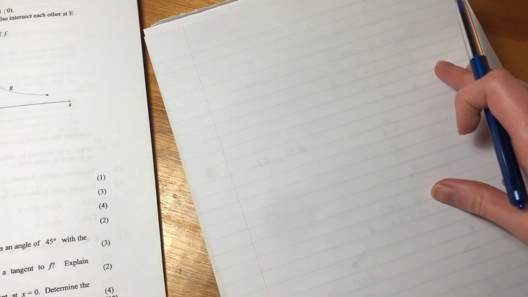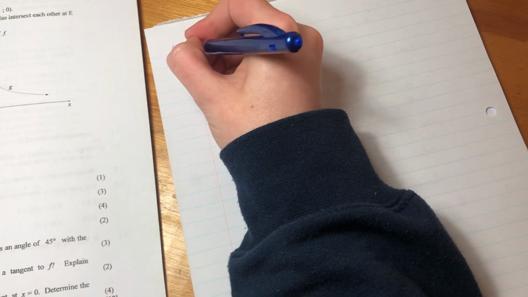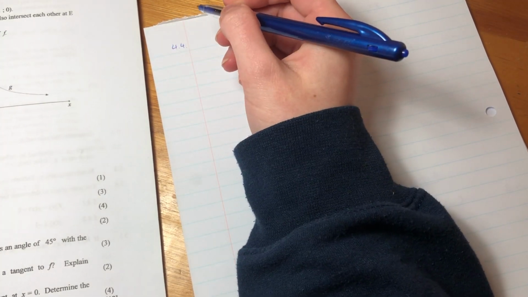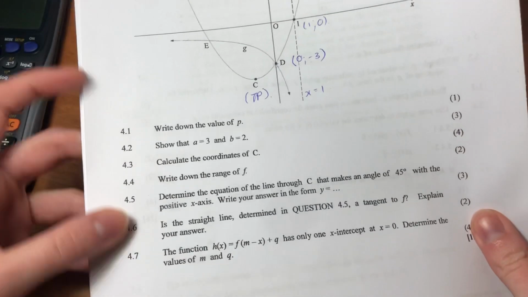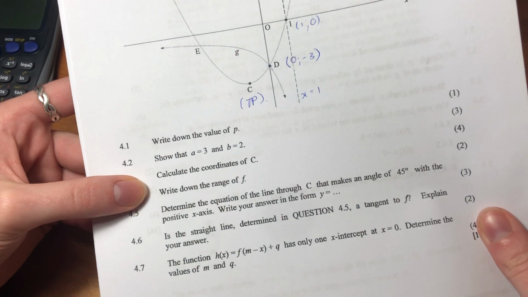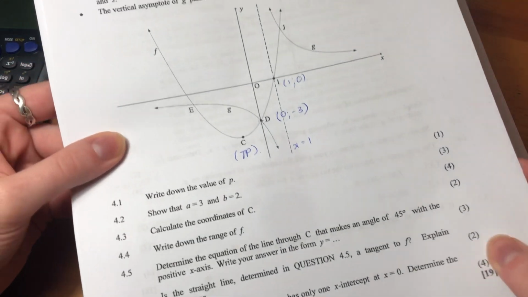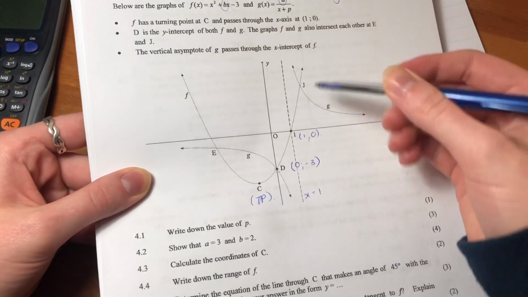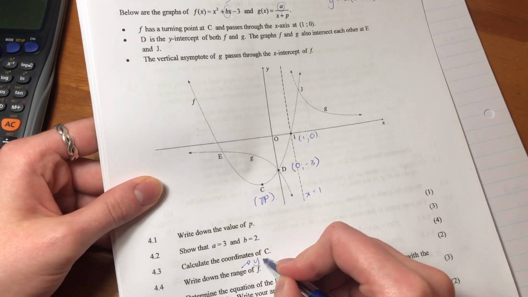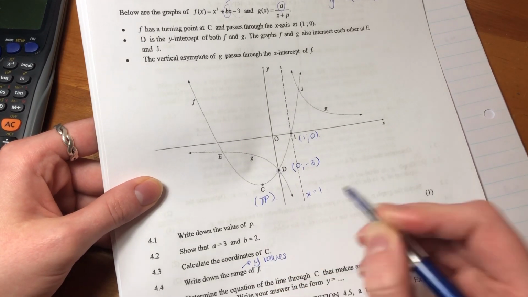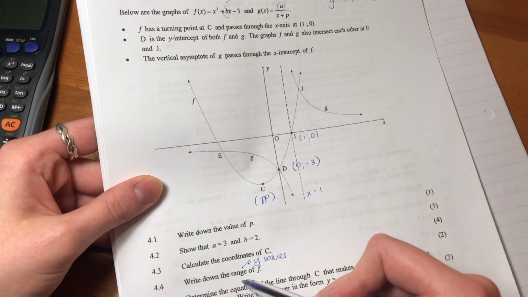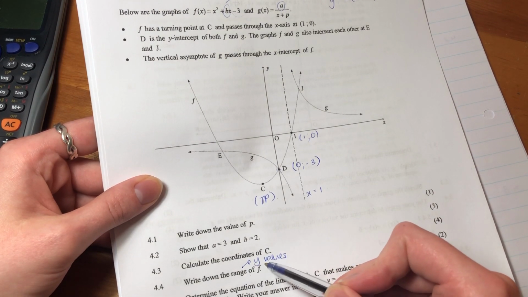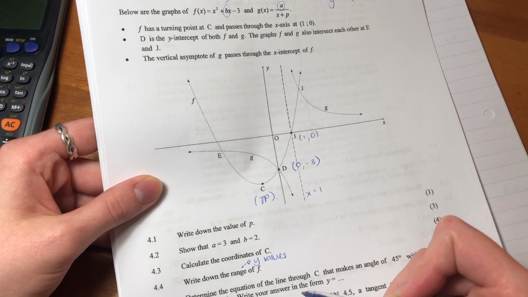Okie dokes. Let's now move on to 4.4. I'm going to make sure you can see it this time. Apologies for being all squishy with my other work. So 4.4 says write down the range of f. f, remember, is the parabola. When we say range, it's talking about our y values. When we say domain, that's what our x values are. But it's saying, what is the range? Where do the y values fall for this graph f?